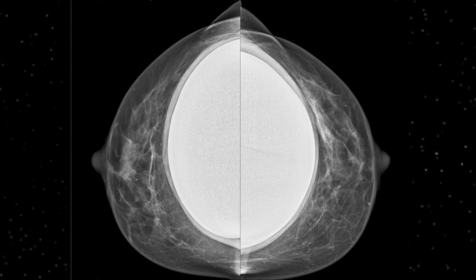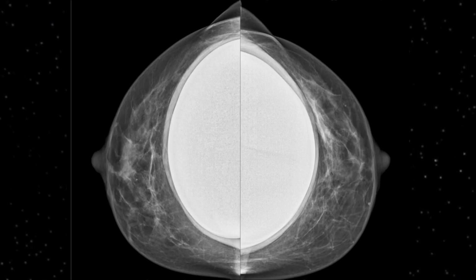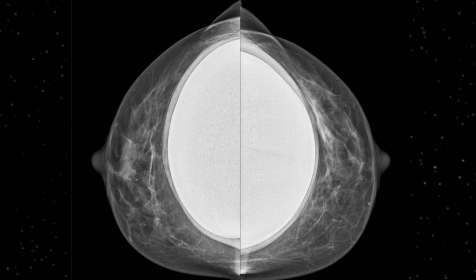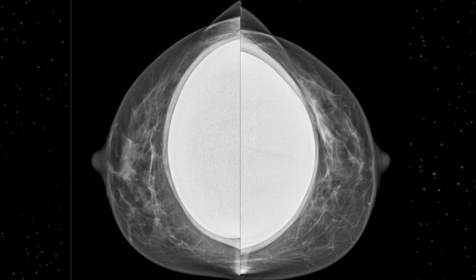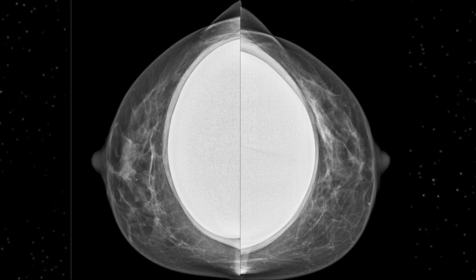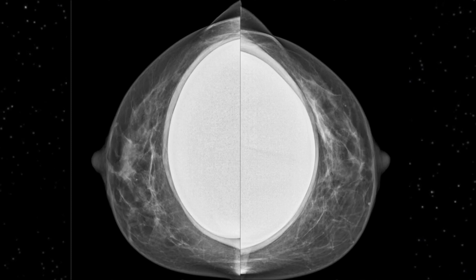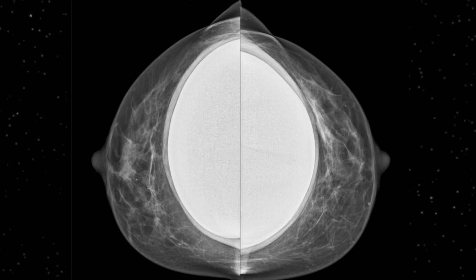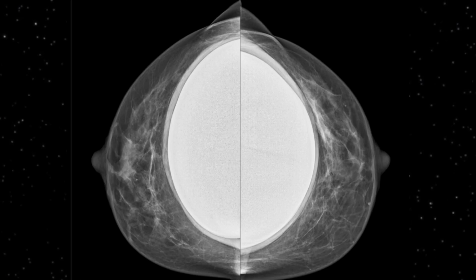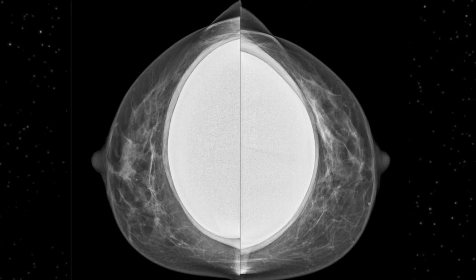So the implant may be subglandular or retroglandular, which would be anterior to the pectoralis major, and in some cases these implants may be positioned within the pectoralis major muscle. So there are two types of implant.